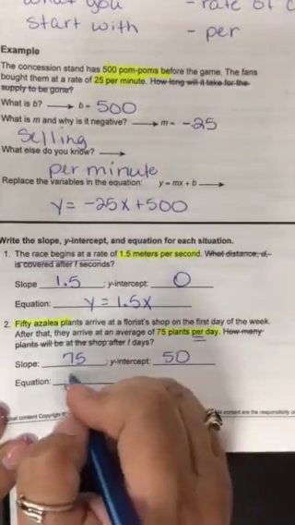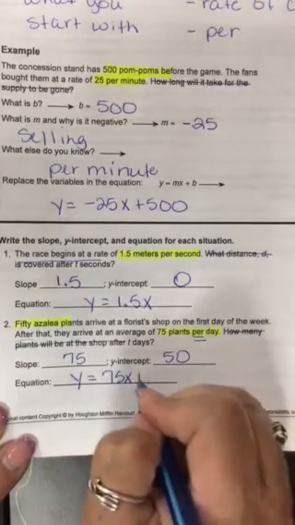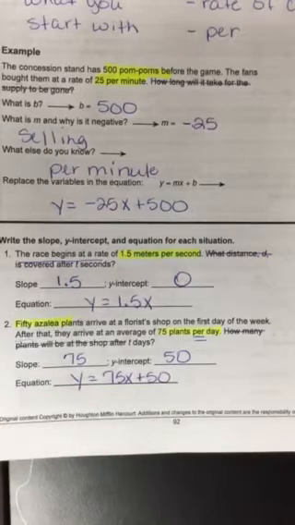Now all I have to do is write my equation. y equals 75x plus 50. Okay, that is how we write equations from situations and graphs. Tomorrow we'll work on some graphs. If you have any questions about this, please come see me during zero period.